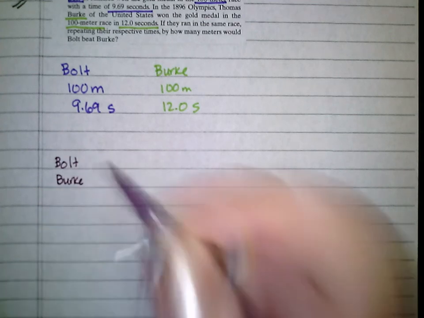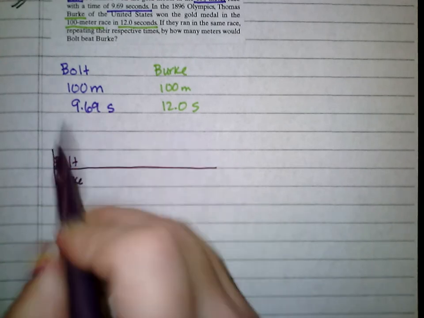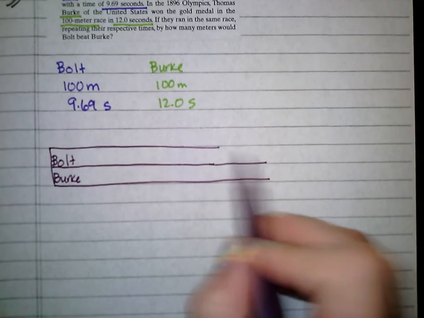Maybe shoot me a picture of it so I can see how you set it up. I've seen lots of different correct ways to do this.